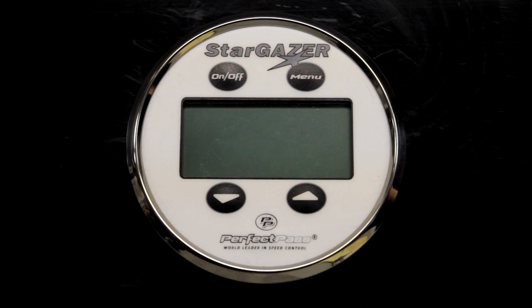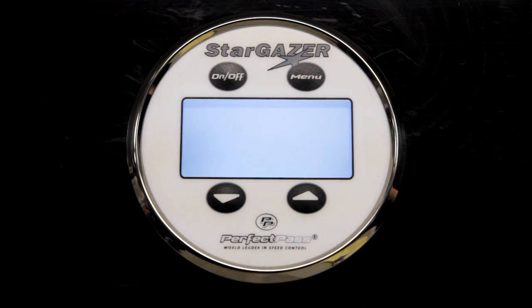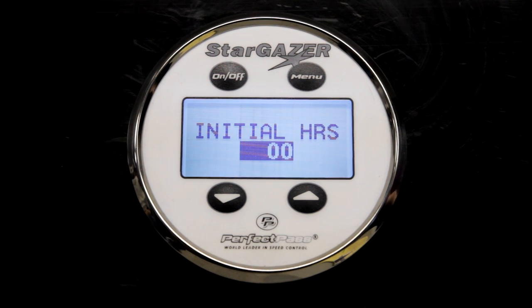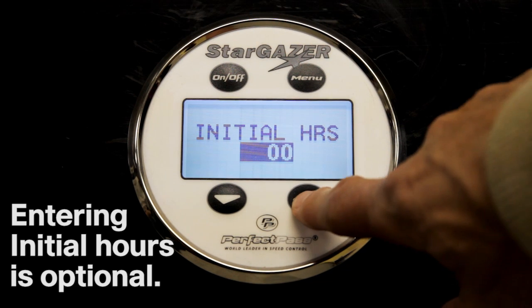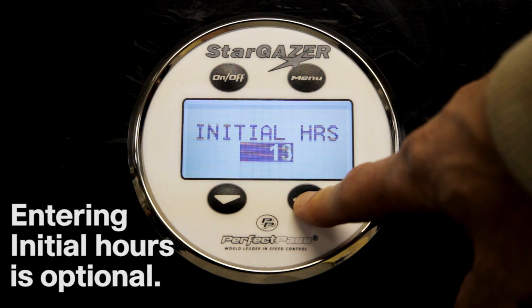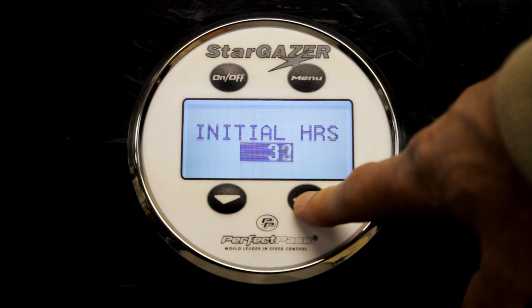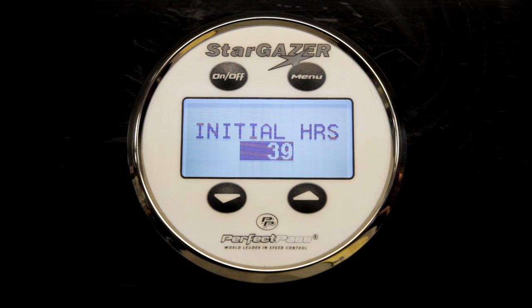So let's power up our system after we've updated the software. And you'll notice it starts life back just like a new system, asking for the initial hours. So if you want to enter the hours on your boat, then you're welcome to use the up key and match what's on your hour meter. In this case, we'll assume it's 39.